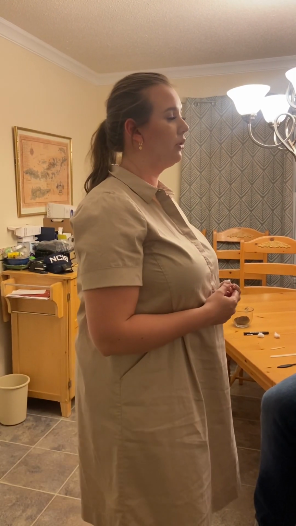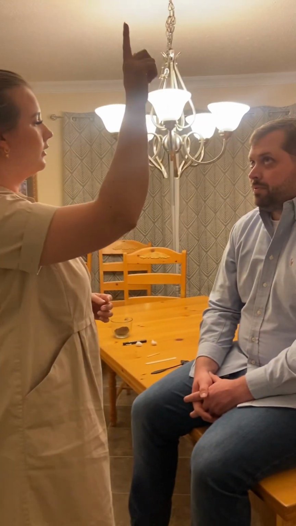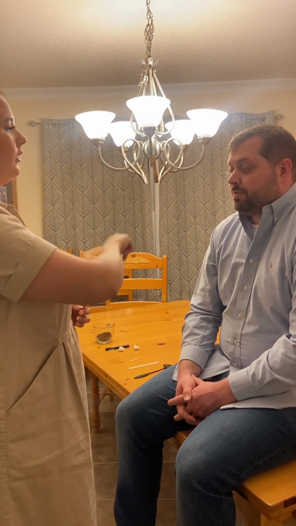Next, I'm going to assess the patient's extraocular movement. I'm going to have you follow my finger. Okay, the patient's EOMs are intact, movement is smooth, and there is no nystagmus.